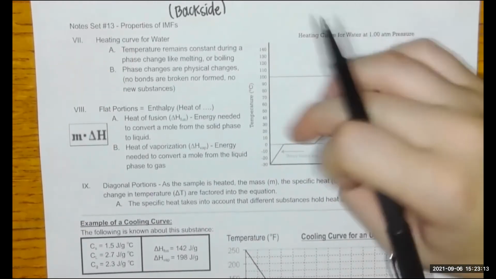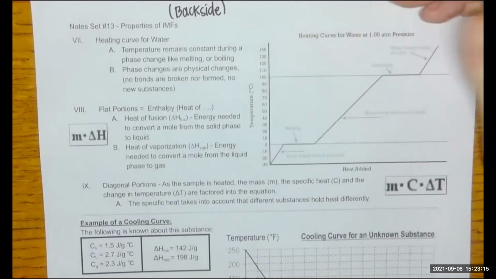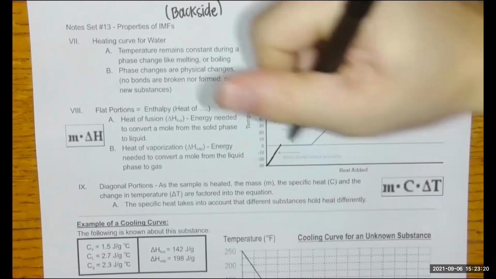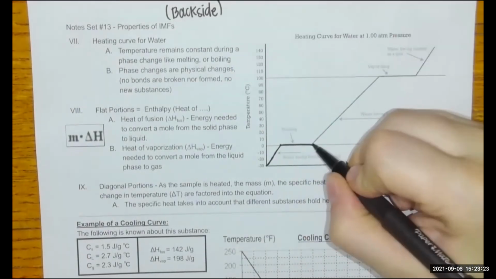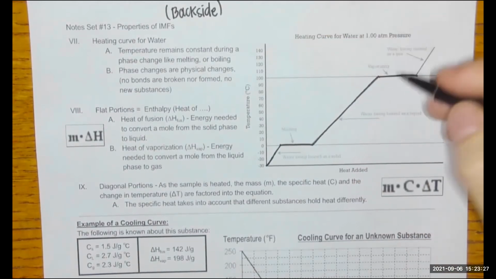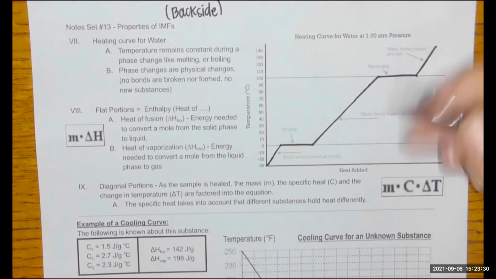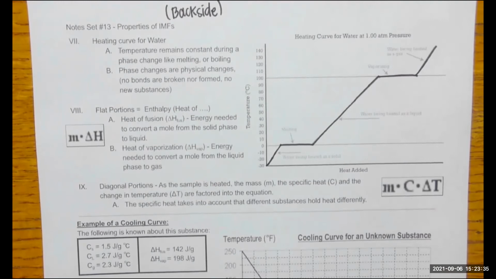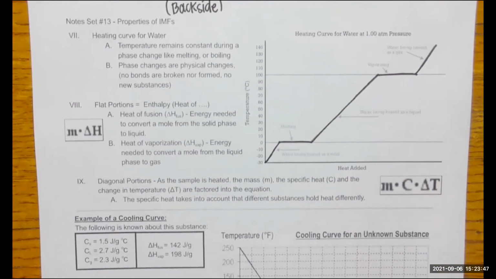So this is the heating curve, and all it does is it has 5 portions on it: diagonal, straight, I guess flat, diagonal, flat, diagonal. Those are the 5 sections. And what this is, we're taking a substance, and we're either heating it or cooling it by adding or removing energy or heat. And here are the sections.